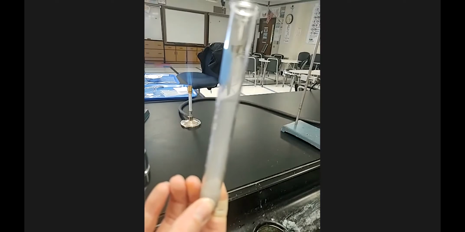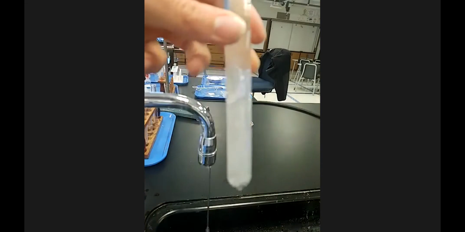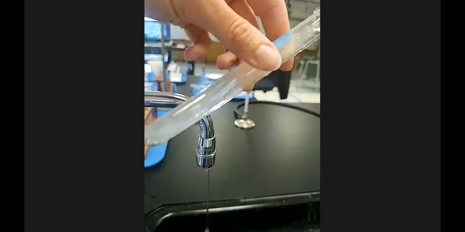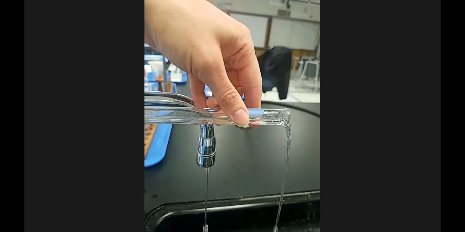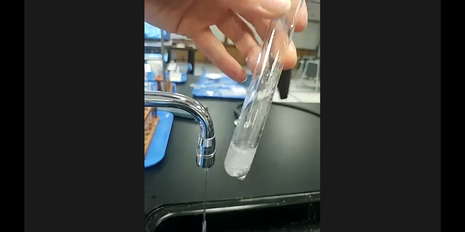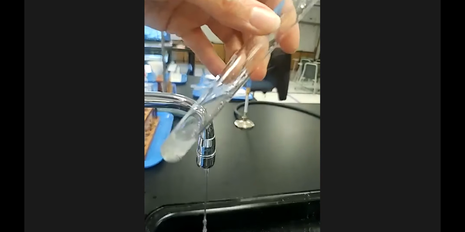lightly. I don't want it streaming so full, and I'm going to fill this to the top with water, and then I'm going to decant. So I'm going to pour this off, just the liquid part, as I don't want to add a bunch of solid to the drain.